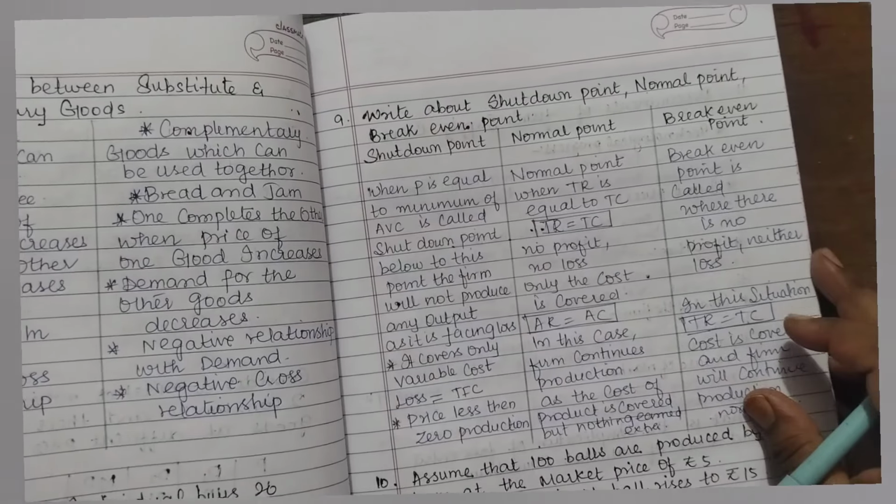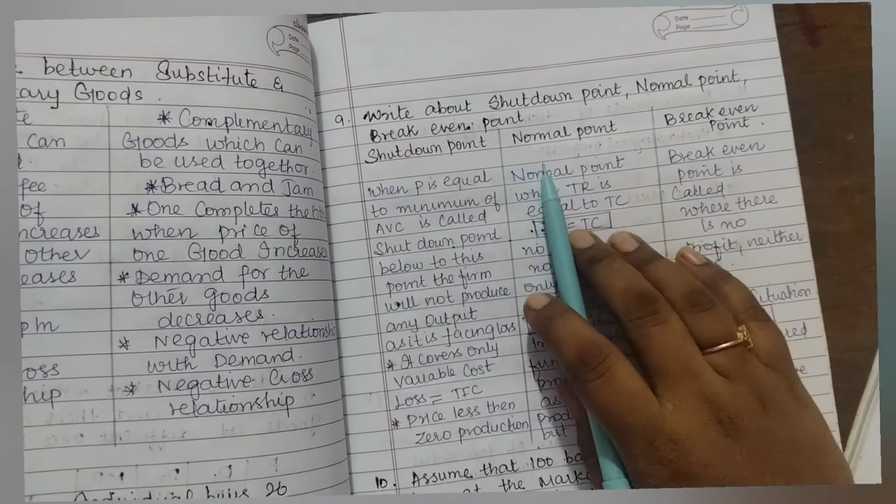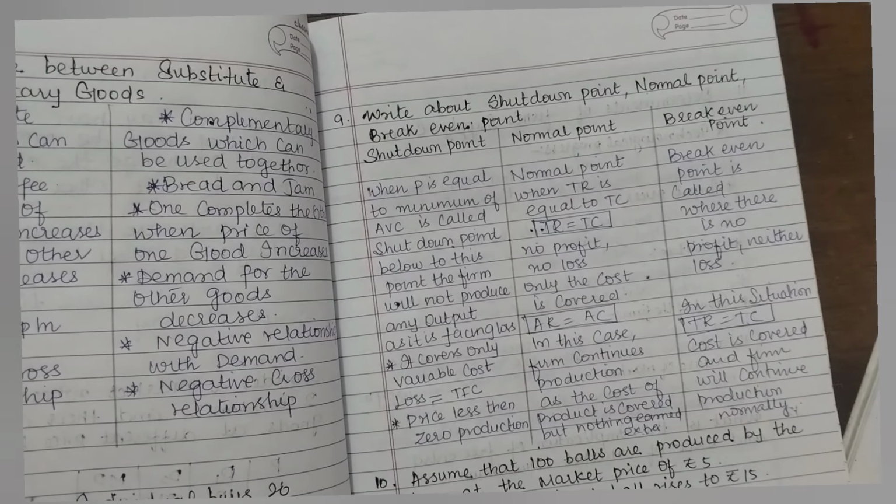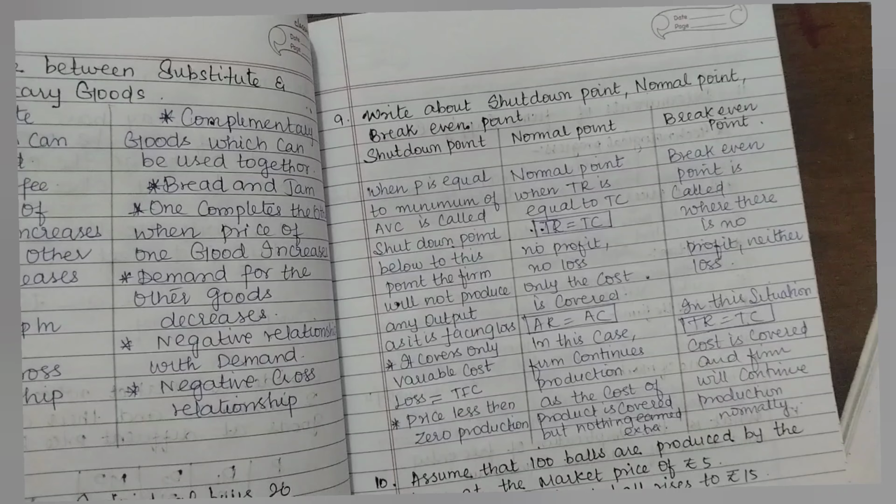Next question, write about shutdown point, normal point, break-even point. Shutdown point: when P is equal to the minimum of AVC is called the shutdown point. Below this point, the firm will not produce any output as it will be facing heavy losses. It covers only variable cost, P is equal to AVC. So the TFC is lost, and if the price is less than the minimum of AVC, then there is zero production.